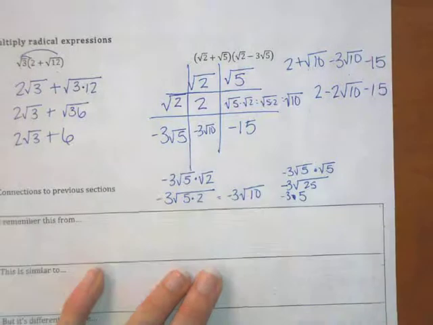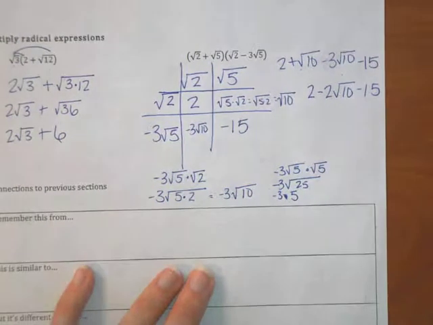Do I have any other terms I can combine? The 2 and the negative 15. What is 2 minus 15? 13. Is it? It's negative. I have positive 2 and a negative 15. Oh, yeah, it is. Negative 13, right?